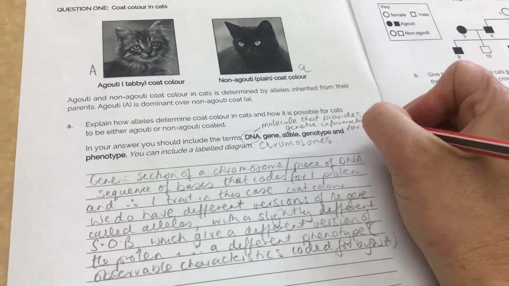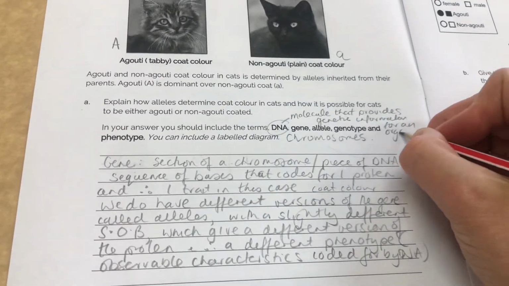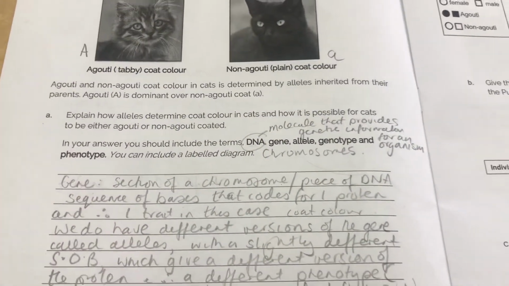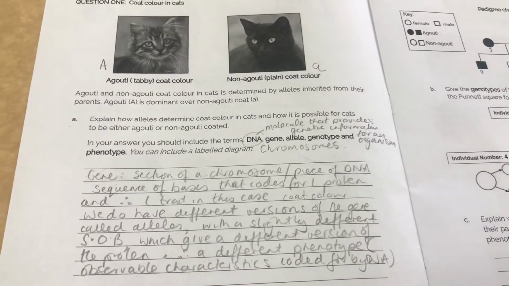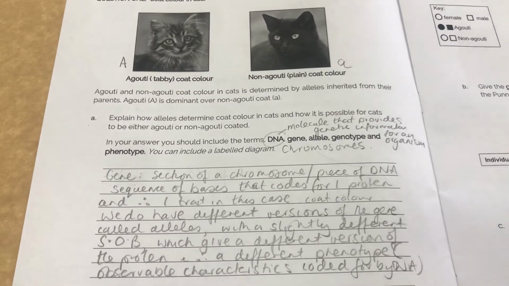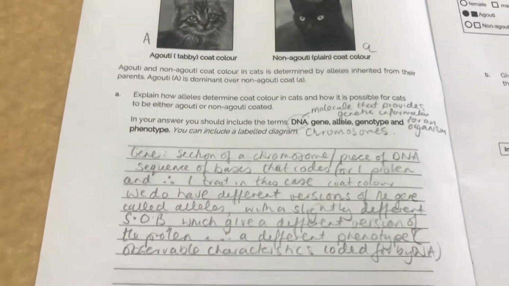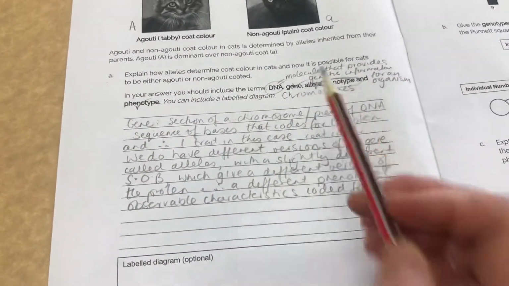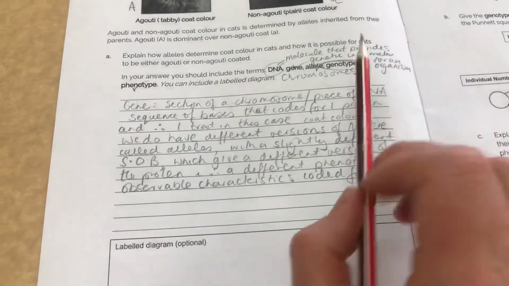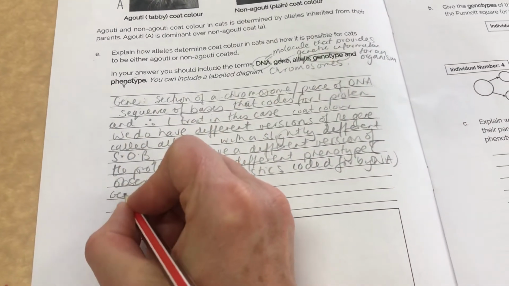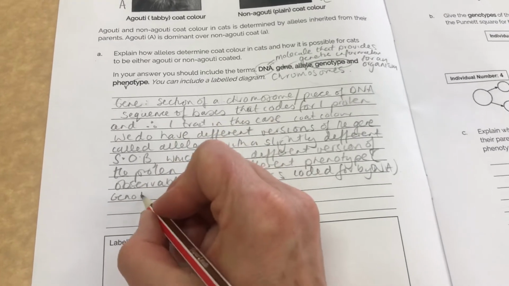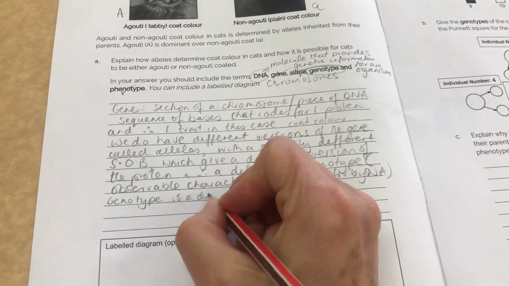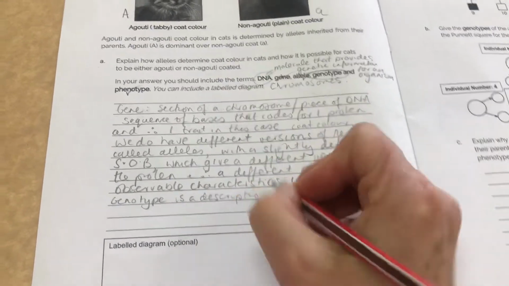And you could go a bit further and you could say that it's composed of sugar phosphate backbone, 4 different bases, and in a double helix shape. That would be really good. So we've got that, we've got that, we've got that, and we've done phenotype. We haven't given the genotype. So I might say here that the genotype is a description of the organism in terms of its alleles. So a description of the alleles.